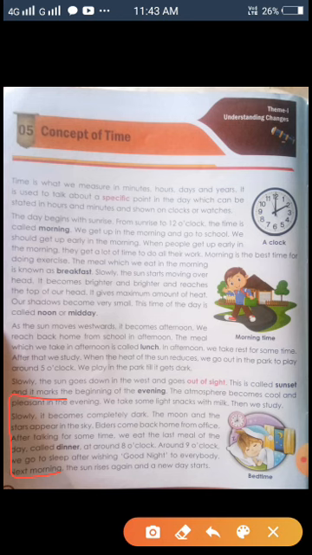Okay, then after some time we take another meal, that is called dinner. That maybe you can take at 8 o'clock, 9 o'clock, or 10 o'clock.